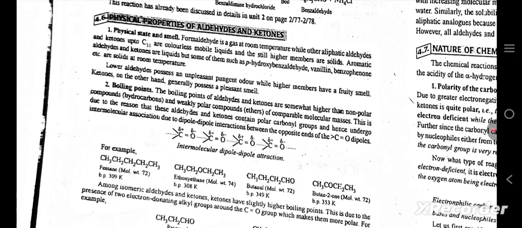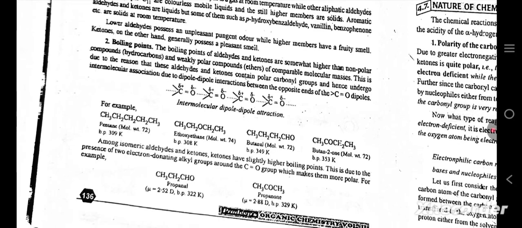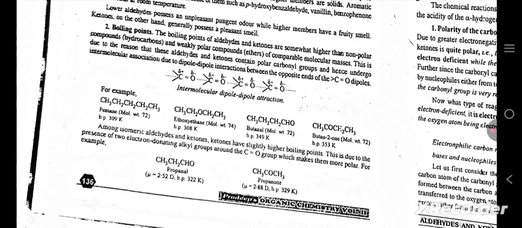Physical properties of aldehydes and ketones. Physical state and smell. Formaldehyde is a gas at room temperature, while other aliphatic aldehydes and ketones up to C11 are colorless mobile liquids, and the still higher members are solids. Aromatic aldehydes and ketones are liquids, but some of them, such as p-hydroxybenzaldehyde, vanillin, benzophenone, etc., are solid at room temperature. Lower aldehydes possess an unpleasant pungent odor, while higher members have a fruity smell. Ketones, on the other hand, generally possess a pleasant smell.